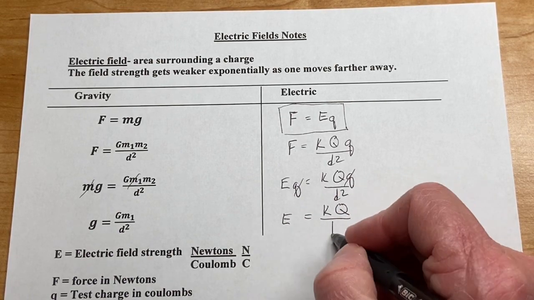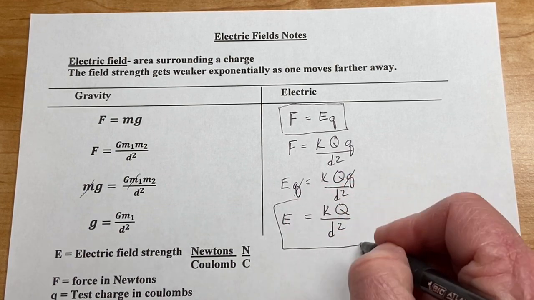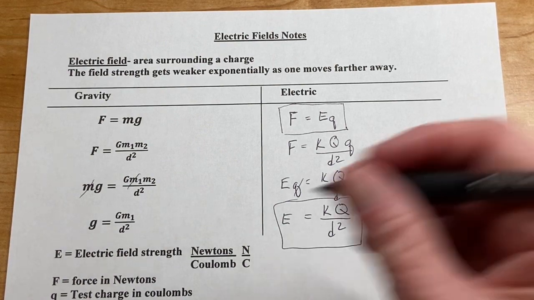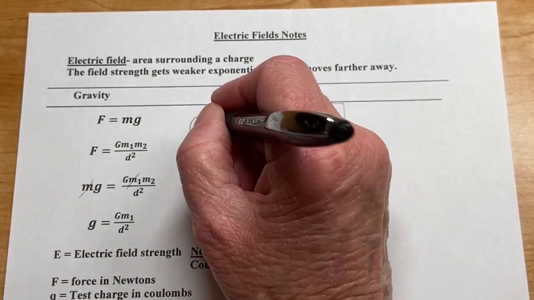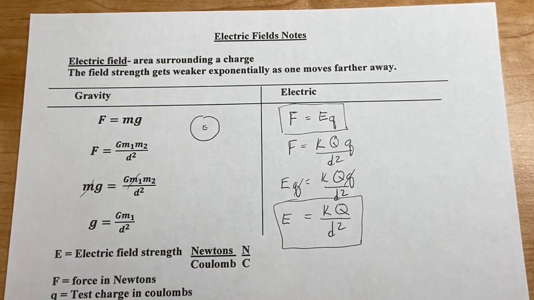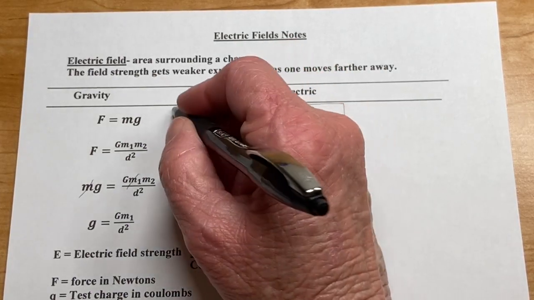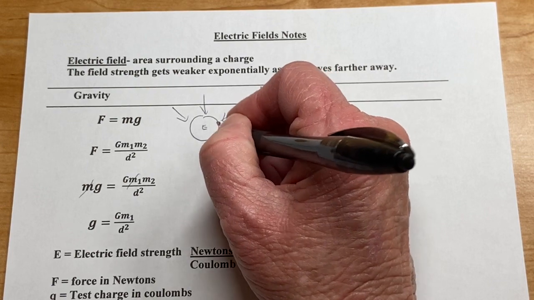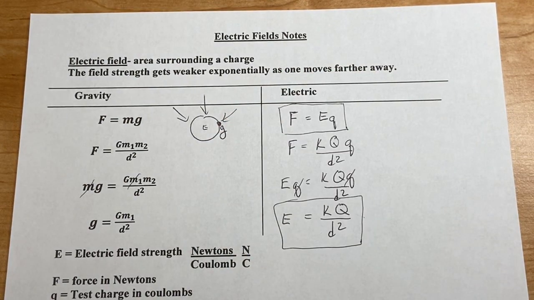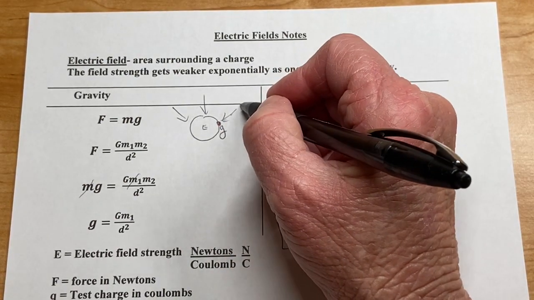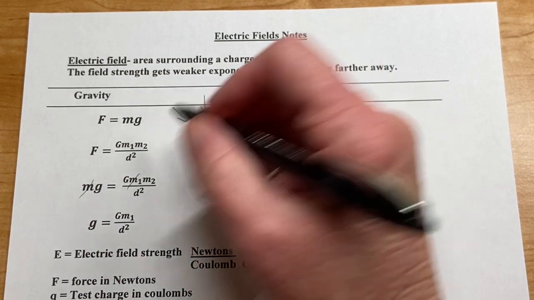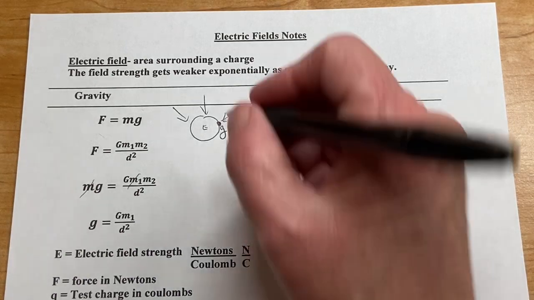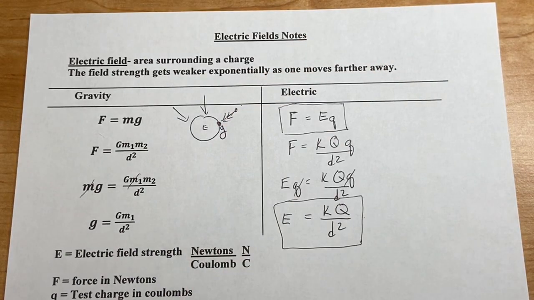And I used big Q. This is one we're going to have. So think of this like Earth, right? Things drop to Earth. And at the surface of the Earth, g, 9.8 is the value. As you go farther and farther away, it gets weaker. But this is only good for at the surface of the Earth. And that has to do with us dropping things near the surface of the Earth.